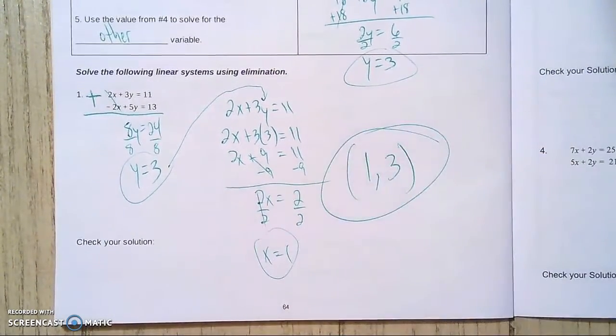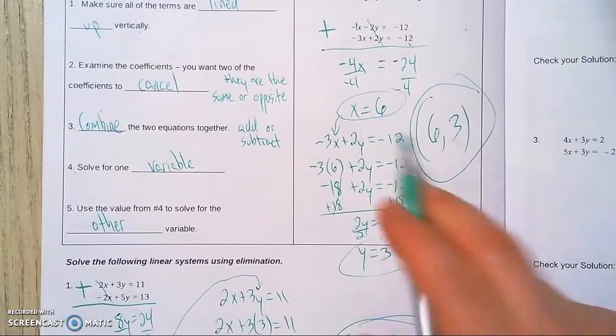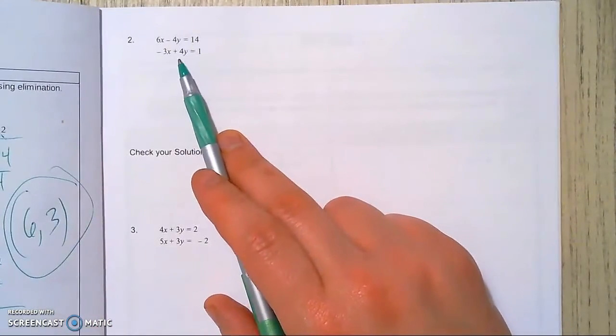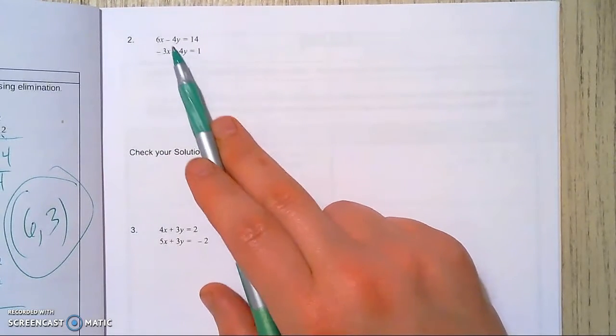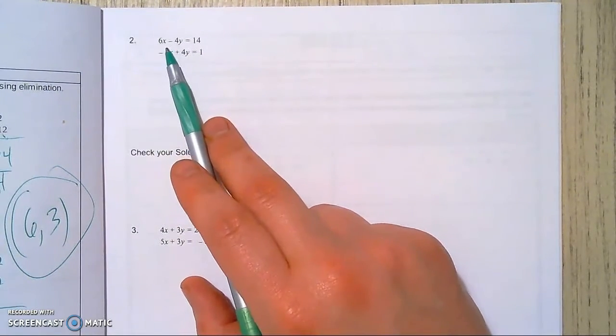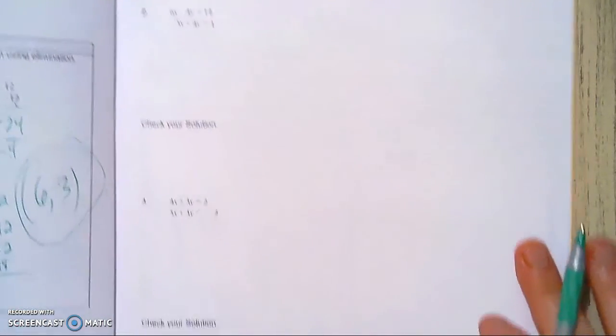Ordered pair, final answer. Since we've done two problems that were very similar to each other, where both times I chose to use addition, I'm going to go ahead and skip number 2 up here. It's ultimately very similar. I see negative 4, I see positive 4. They are opposites. I would choose addition again. You can try that one if you want, but it's very similar to the two that we just did. I'm going to go ahead and skip it for now.